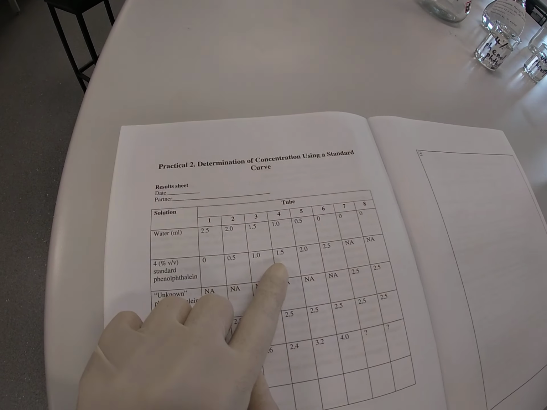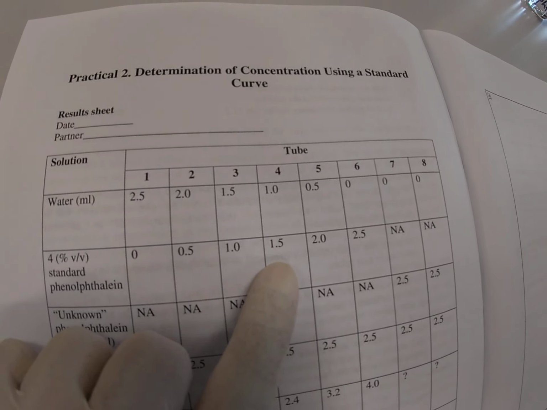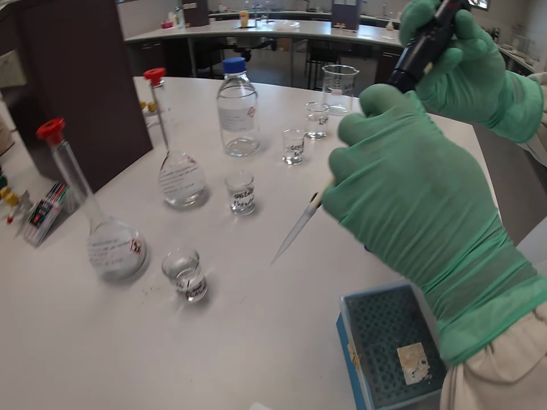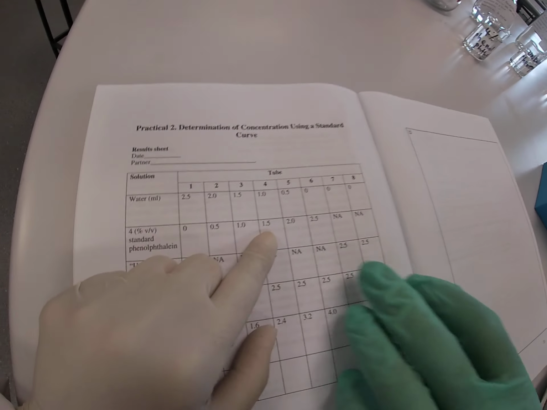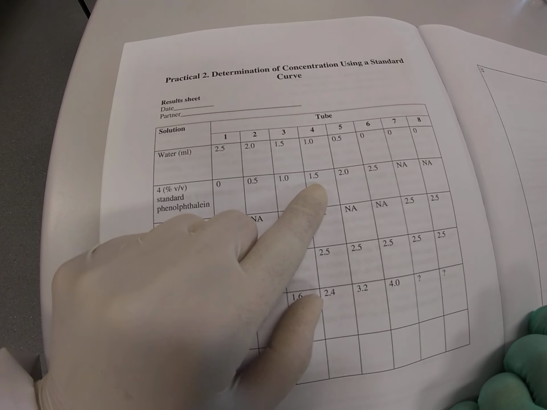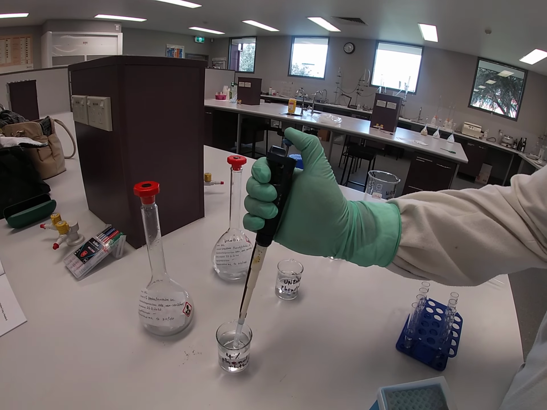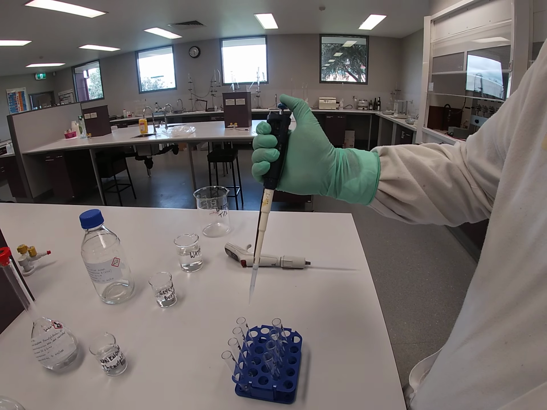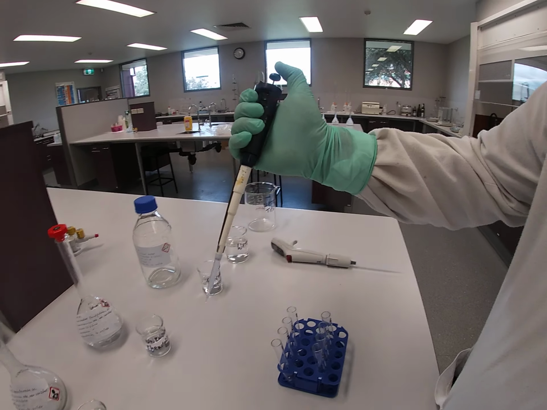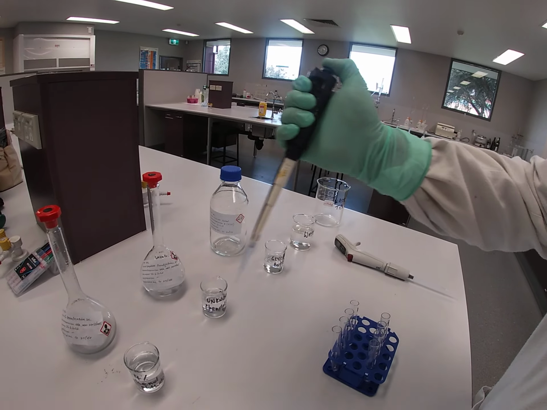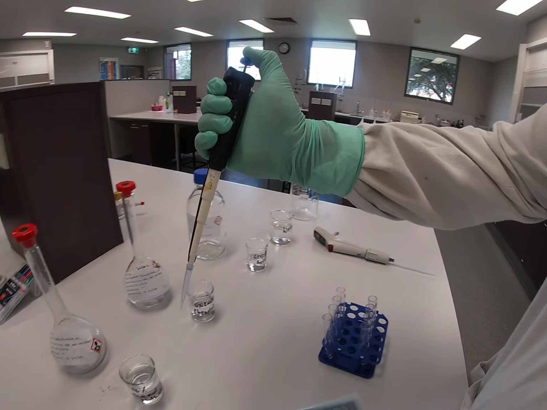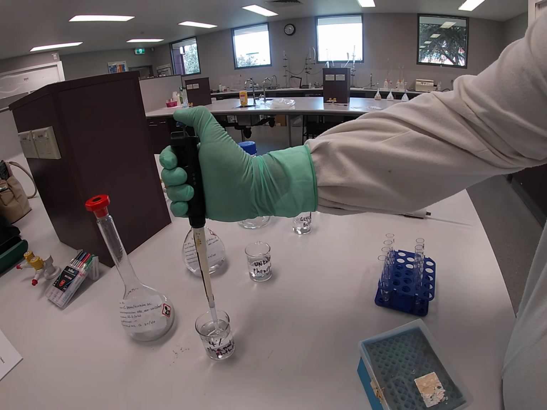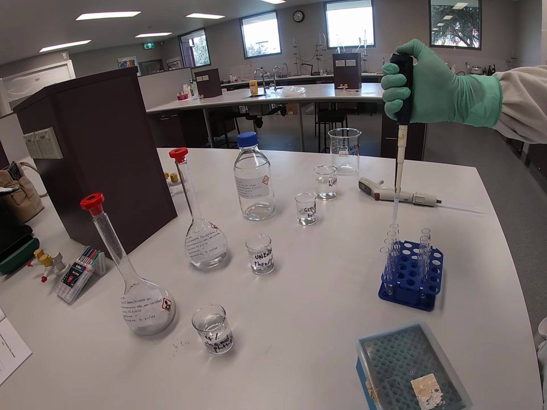Test tube number 4 is 1.5 mils. And so what I'll do is I'll actually crank it back down to half a mil and add 3 times half a mil in test tube number 4. Does that make sense? Yep. So test tube number 4, remember, 1, 2, 3.